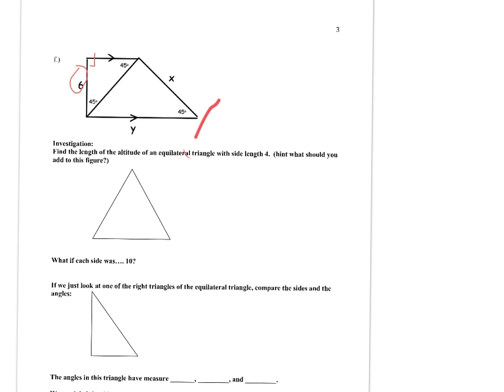And the parallel lines are telling me that this is going to be 45, and therefore this is a 90-degree angle, and so is this. Okay, so one of the sides is 6. That's telling me that the hypotenuse here is 6 radical 2.